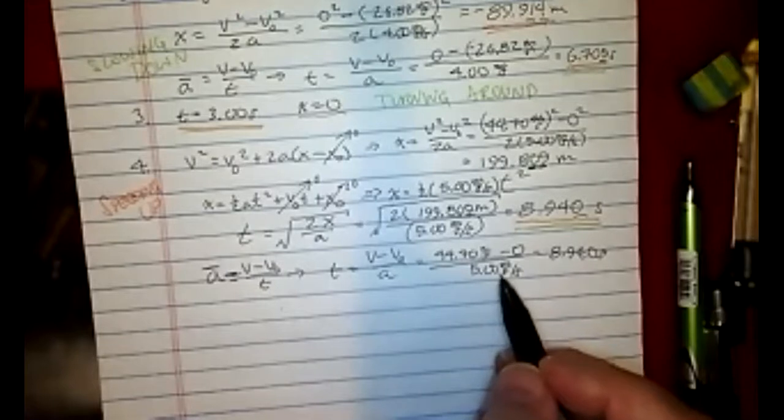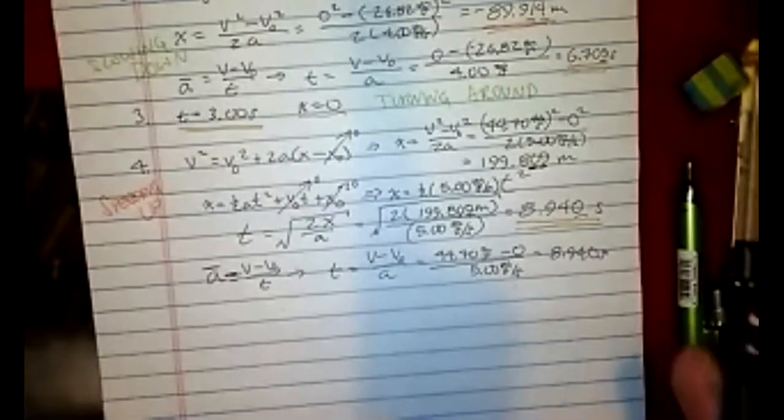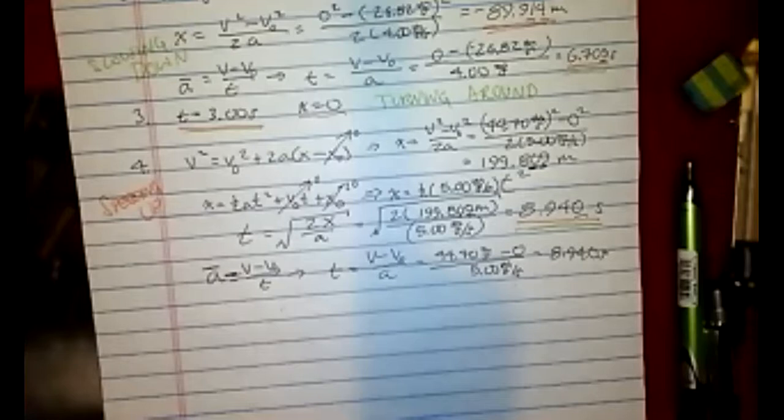The acceleration is 5.00. When you divide, you get 8.940 seconds. So now I've gotten through the vehicle actually speeding up to 100 meters per second, or excuse me, 100 miles per hour. So that brings us to the point at which the police officer now begins to just travel at a constant 100 miles per hour, or 44.70 meters per second.